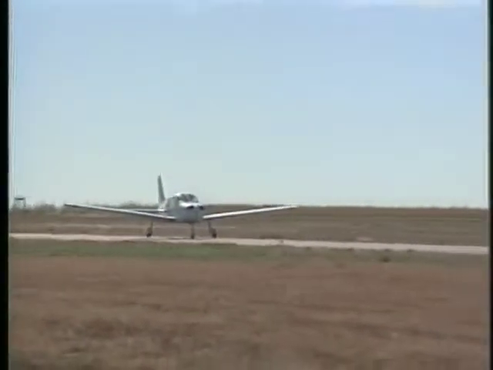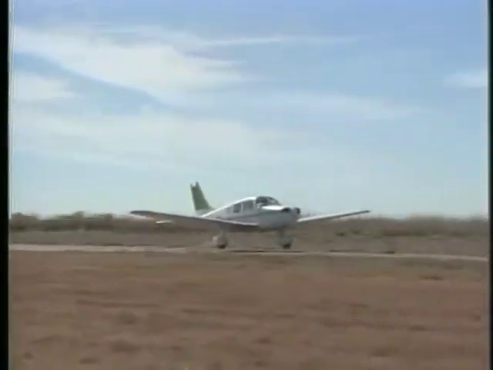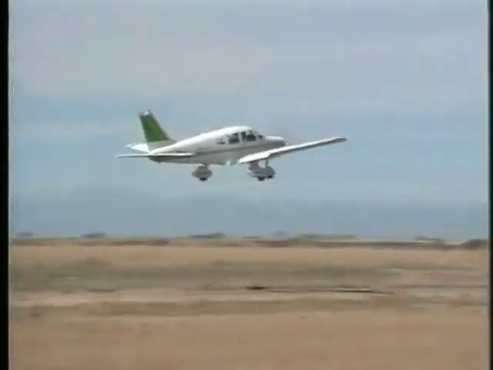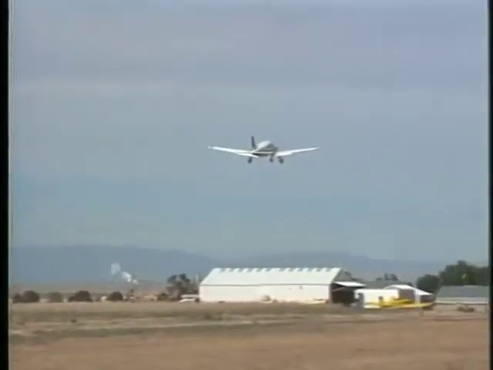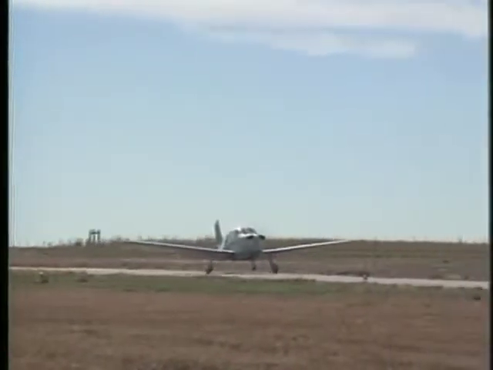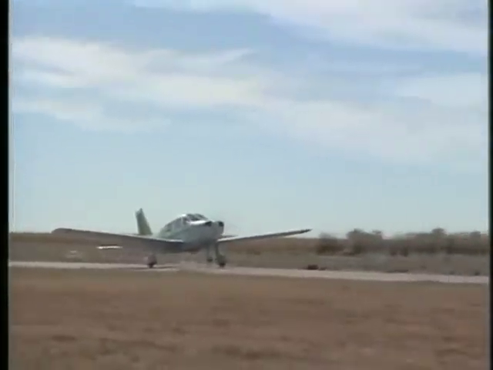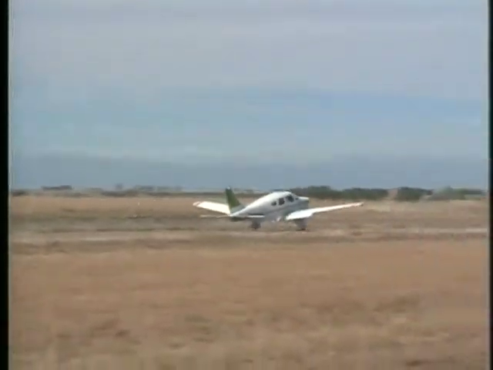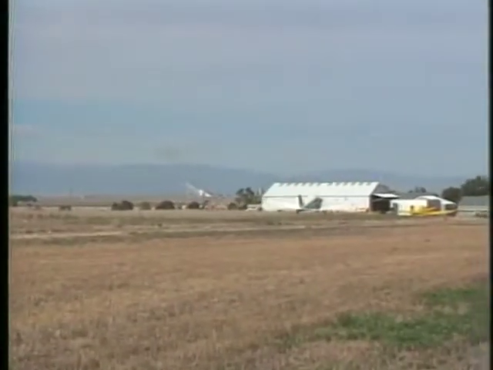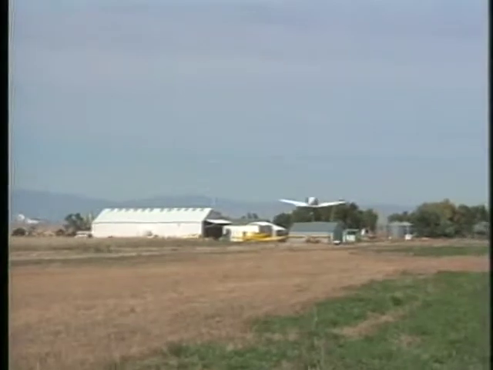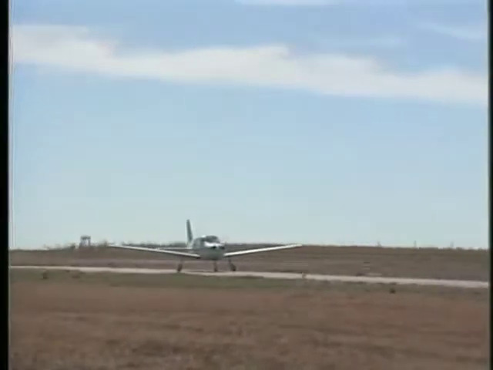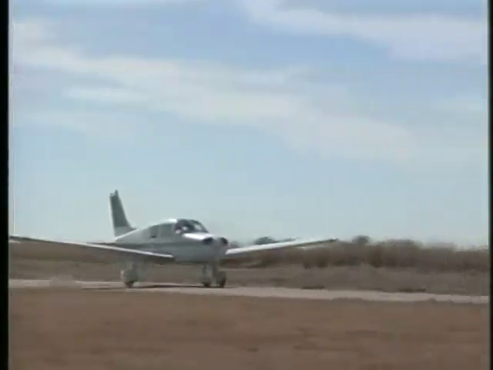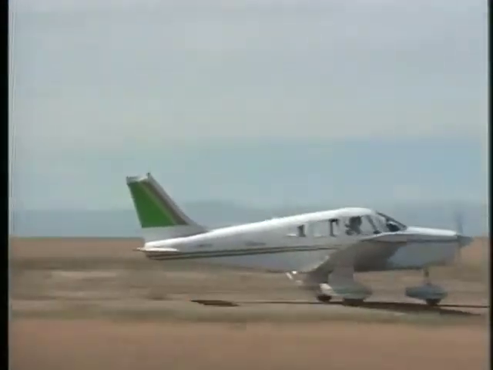Attitude control is very important during the rotation to minimize the ground roll and maximize climb performance. If your pitch attitude is too high, induced drag becomes excessive. This significantly decreases acceleration and extends the ground roll. On the other hand, an attitude that is too low delays liftoff, which again increases the ground roll.